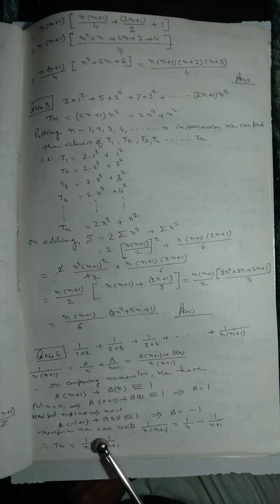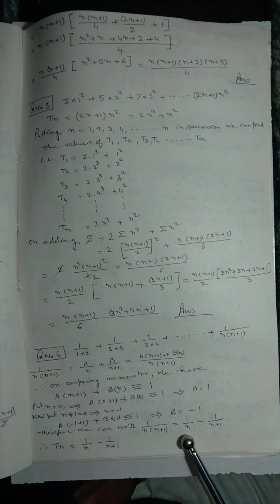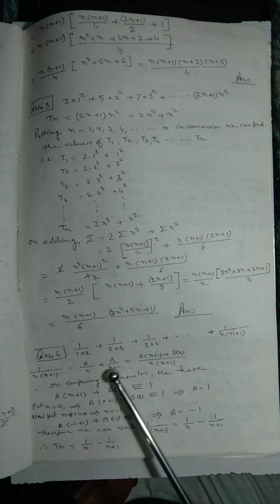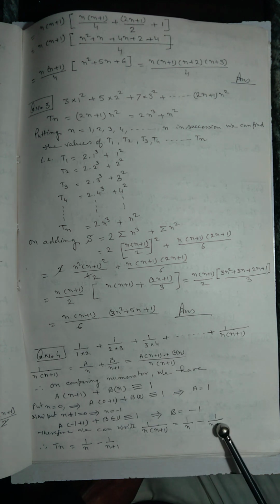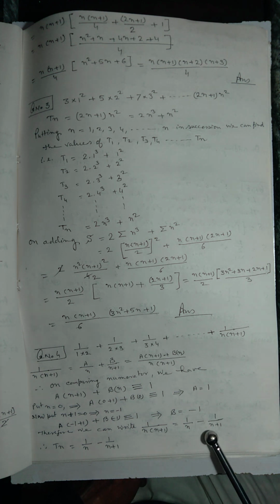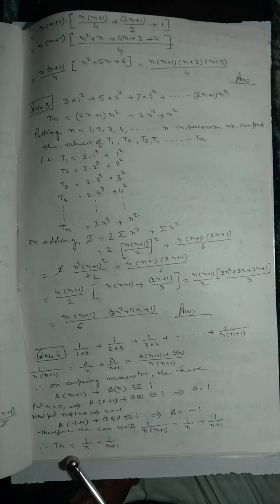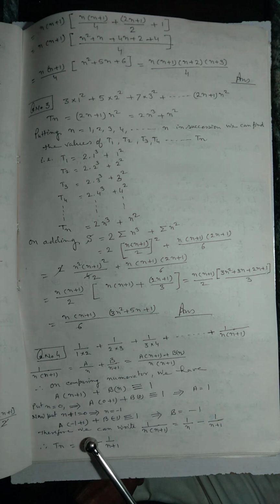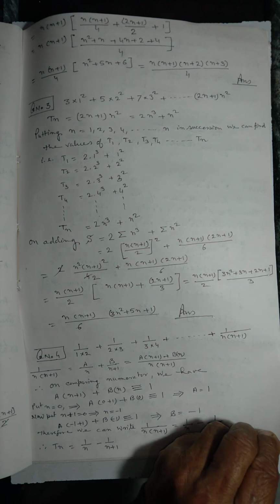So therefore we can write 1 upon n plus 1 is equal to, in place of a I have written 1 upon n, in place of b I have written minus 1. That is why minus 1 upon n plus 1. So the nth term can be written like this also, 1 upon n minus 1 upon n plus 1. This can be split with the help of partial fraction.